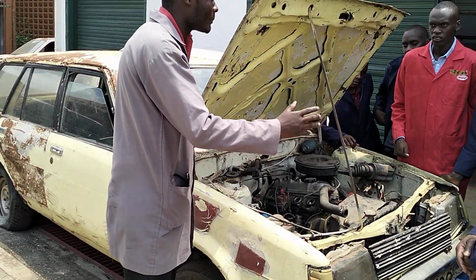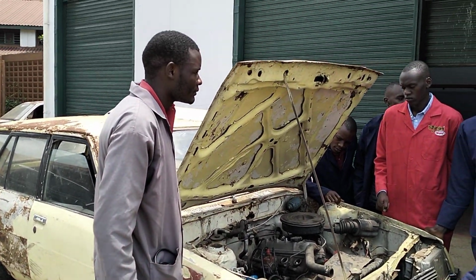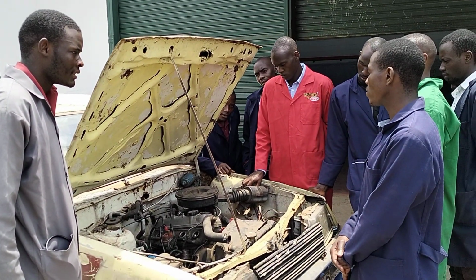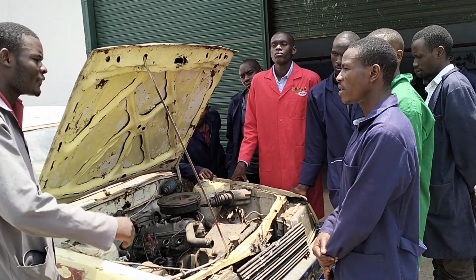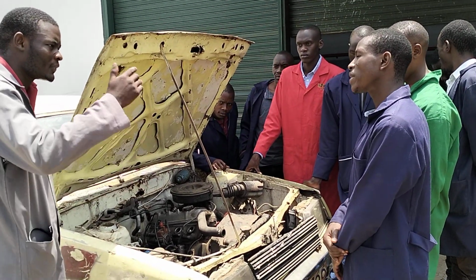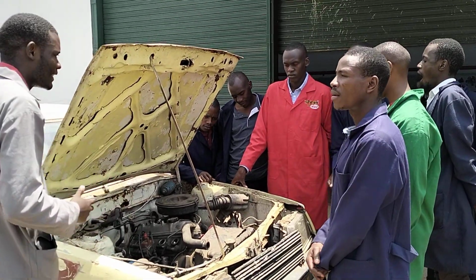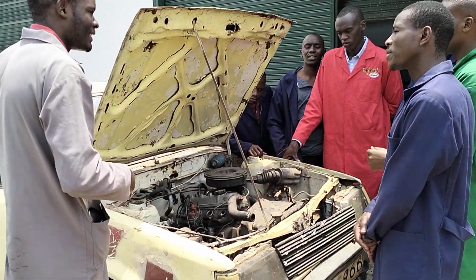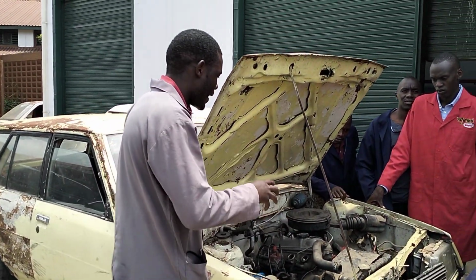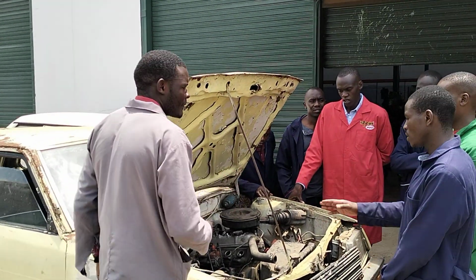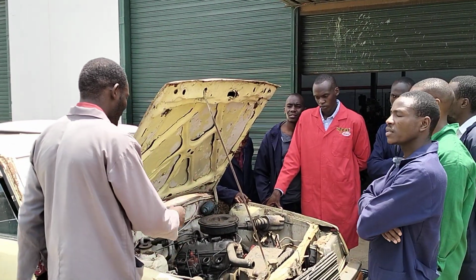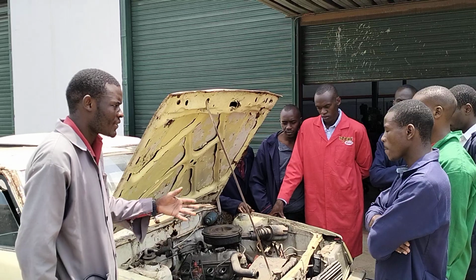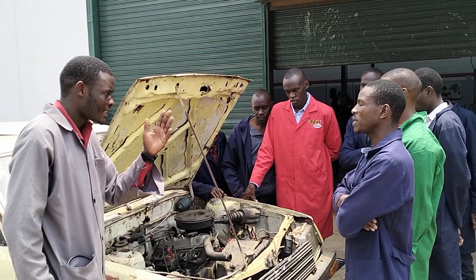So what will you check on the brake booster? Yes, Godfrey. If it supplies the maximum amount of pressure as you apply the brakes. This is the component that helps you convert the pressure that is applied on the brake pedal so that enough pressure is applied to the brake down there. So you assess the brake booster. You see if it is working according to manufacturer specification.